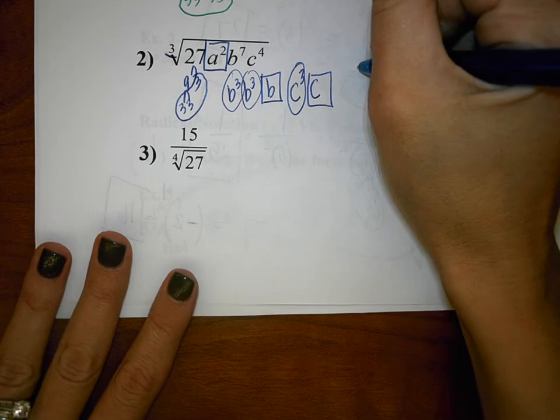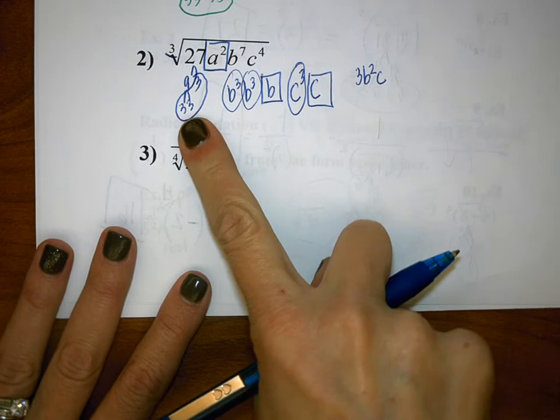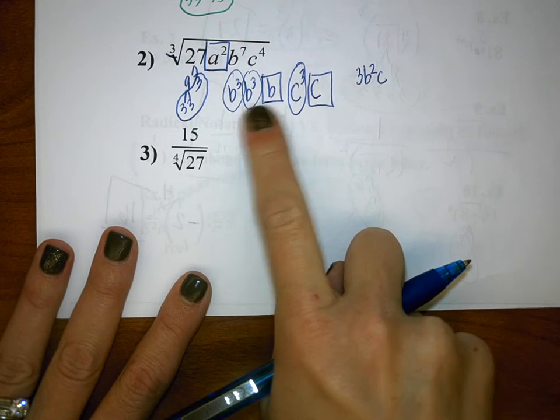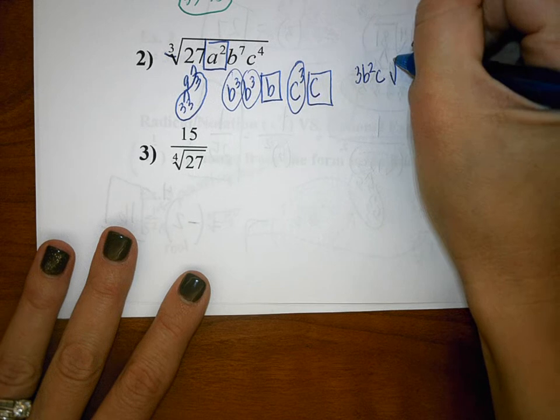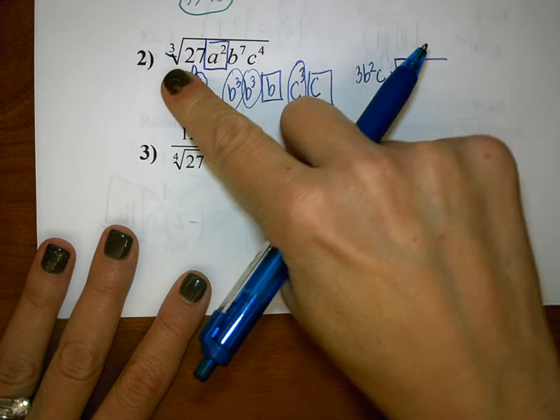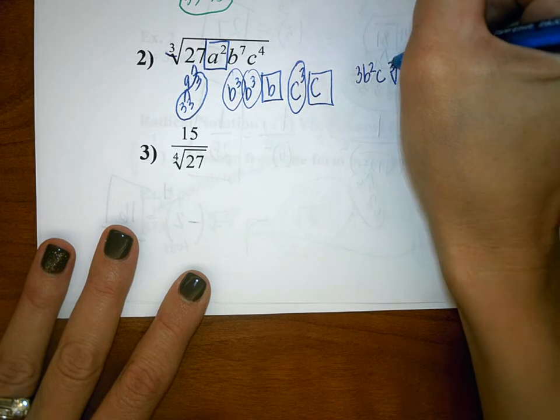3b squared c. Very good. 3b squared c, because we have one group of 3s, 2 groups of b's, and 1 group of c's. Okay, then we write our root. One thing to be very careful of is that you write the correct number here. So make sure you still have your cubed root.